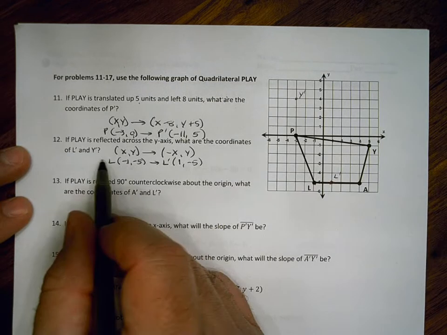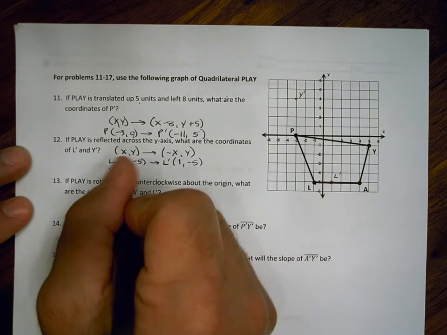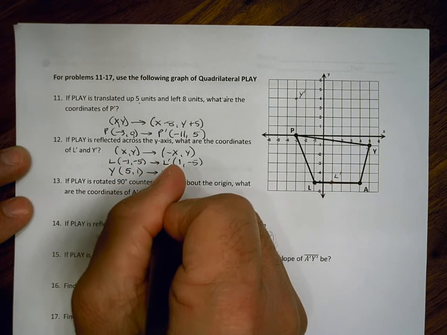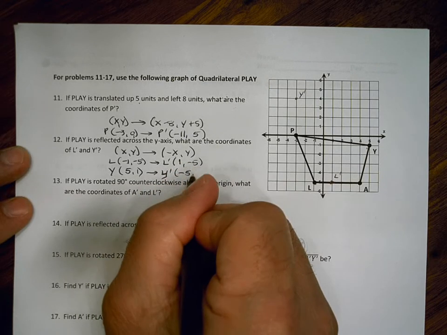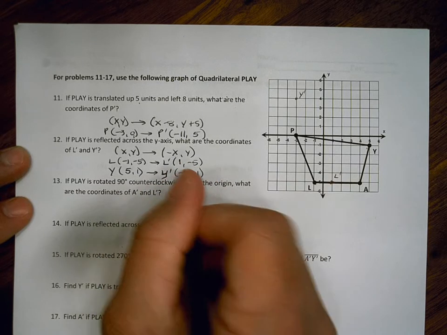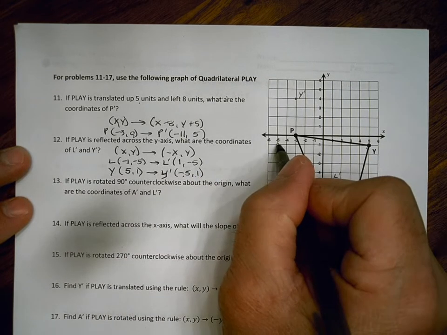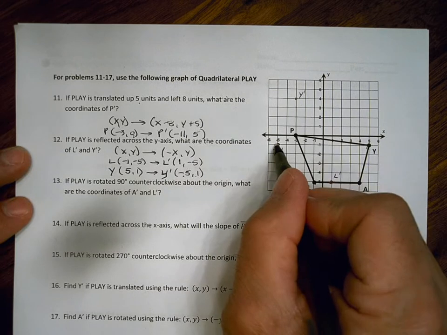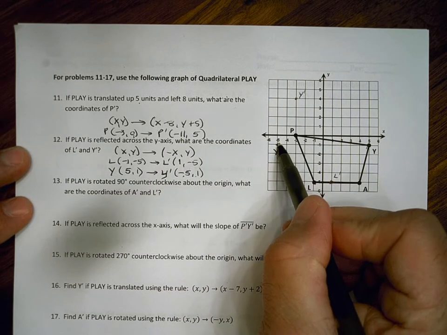And let's see, Y is at 5, 1. So Y prime is going to be at -5, 1. Your x becomes the opposite, y stays the same. So -5, 1, and that would be Y prime. See it reflected over the y-axis, from here to here.